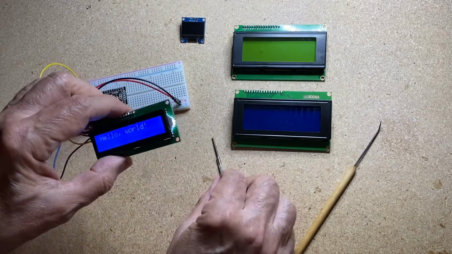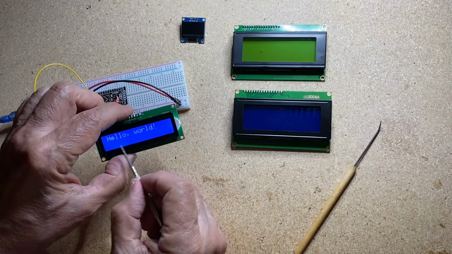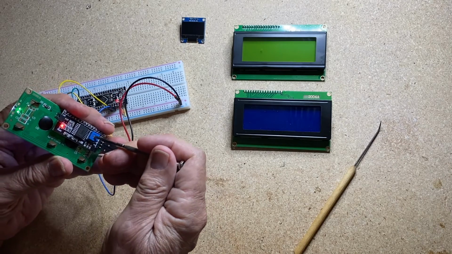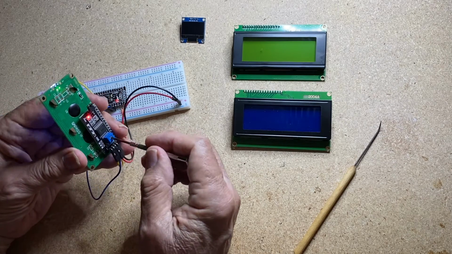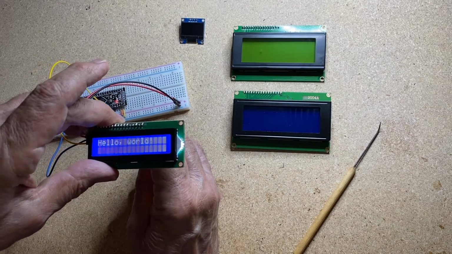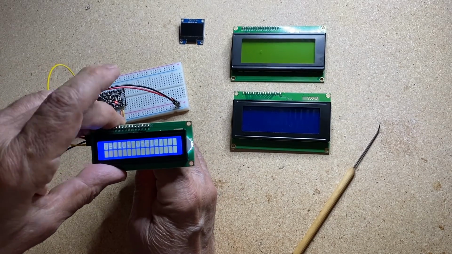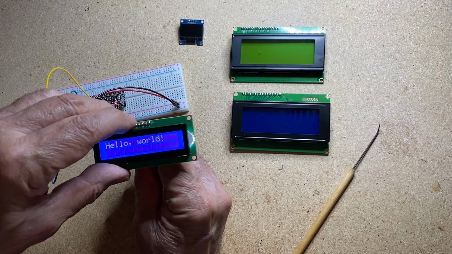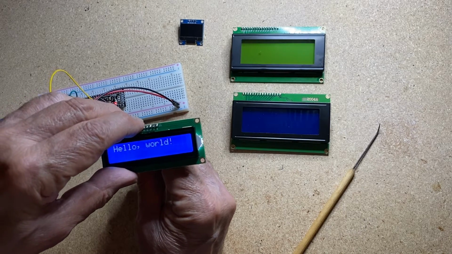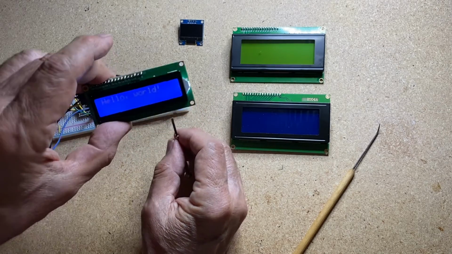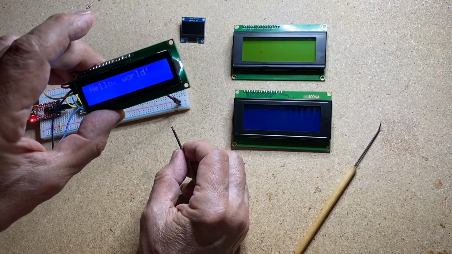The other thing is, sometimes when you bring this up, you'll see little squares on here. There is a potentiometer here that you can change, and you can change the intensity to the point where you see the 16 by 2 on this display, and if you change it slightly, you can get it to the point where you'd like it without seeing the squares.